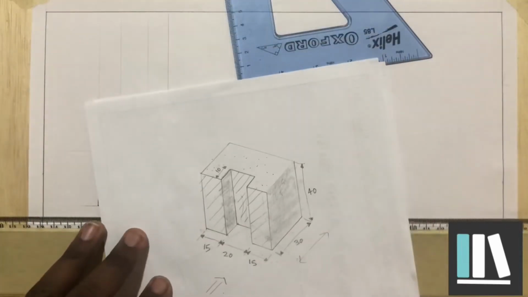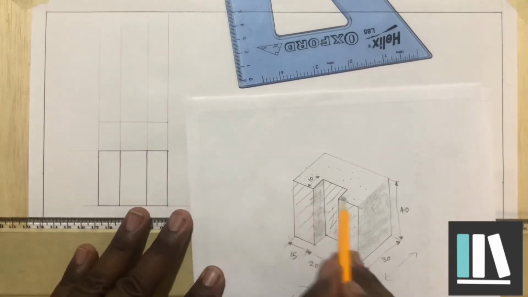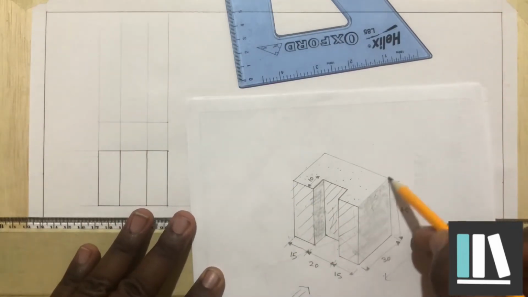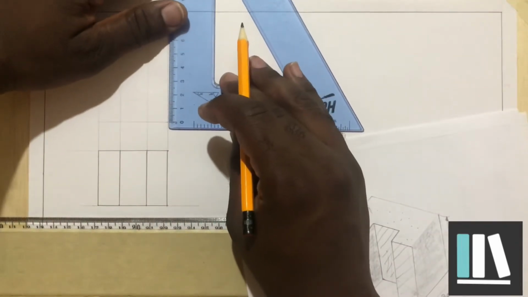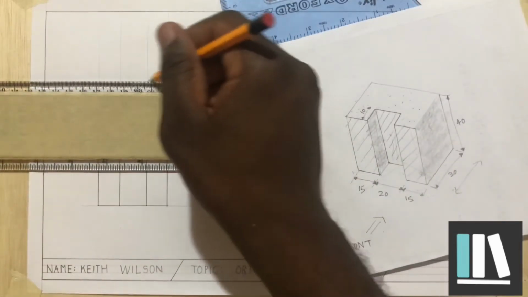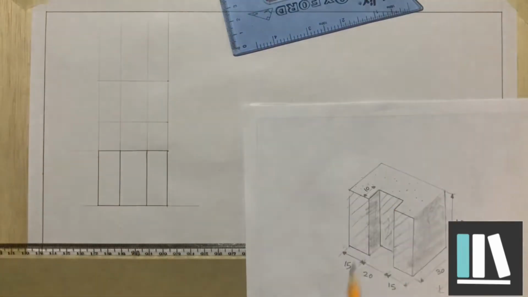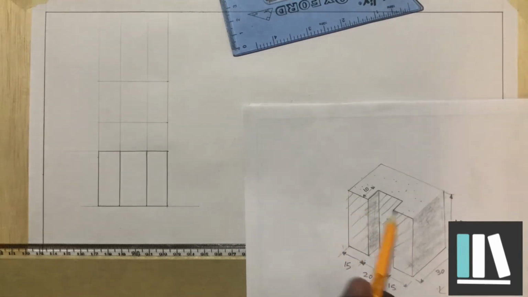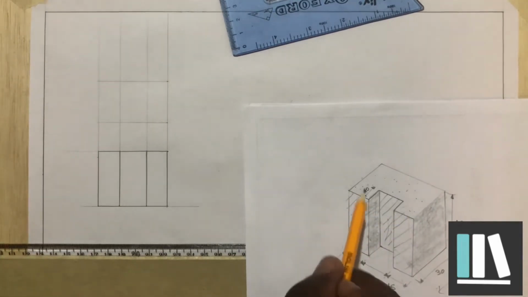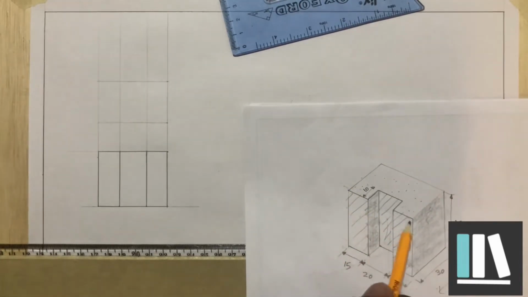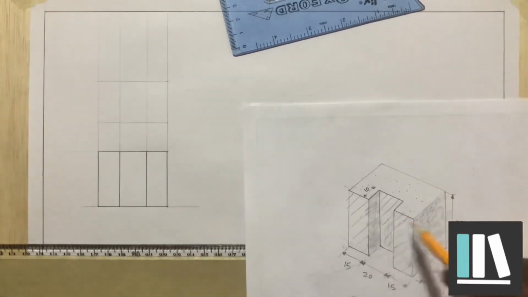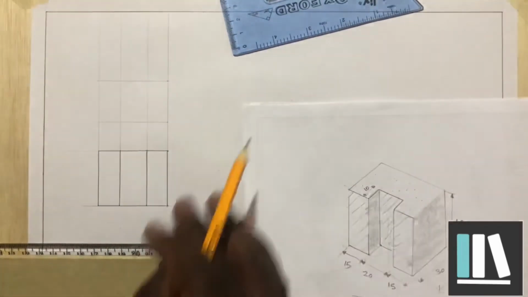Let's have a look again. We have already established this measurement, so we now need this measurement, which is 30 millimeters. So once we start off with the plan view, we would have already gotten the measurement that corresponds with the front view. The front view and the plan view share this measurement. So since this is 50, we don't have to measure 50 again. We just measure the other side, which is 30 millimeters.